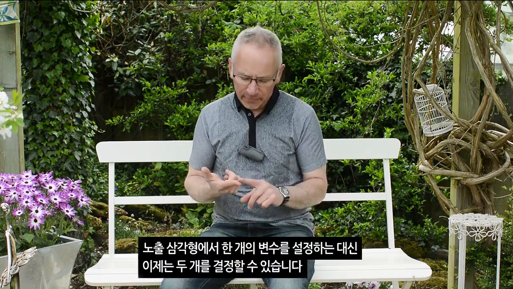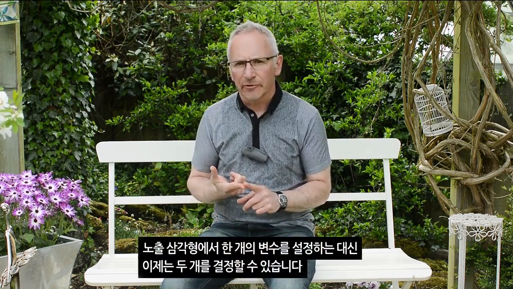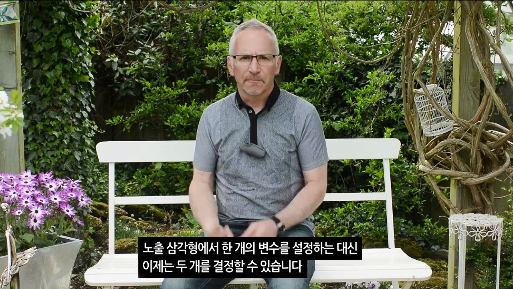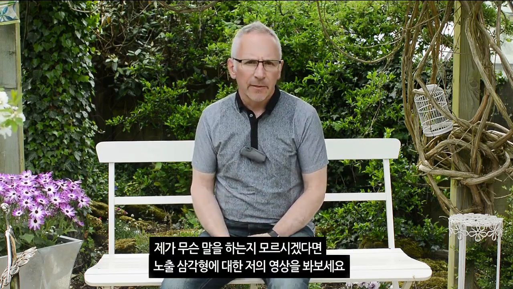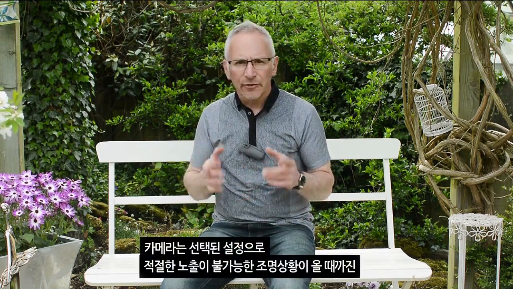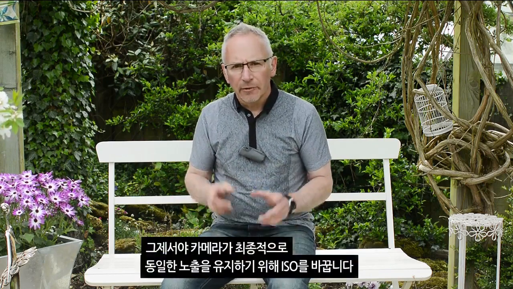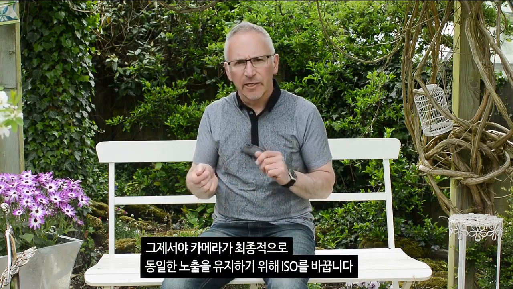So instead of just setting one of the three variables of the exposure triangle, you can now set two of them. See my other film on the exposure triangle if you're not sure what I mean. Your camera will use the shutter speed and the aperture settings that you selected until the light won't allow those settings to provide an accurate exposure. Only then will the camera change the ISO to keep the same overall exposure.